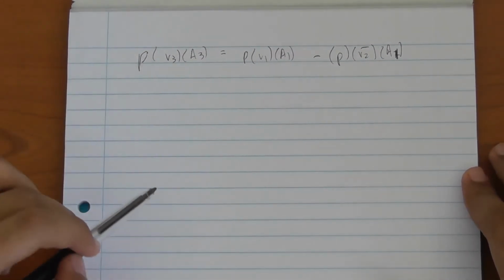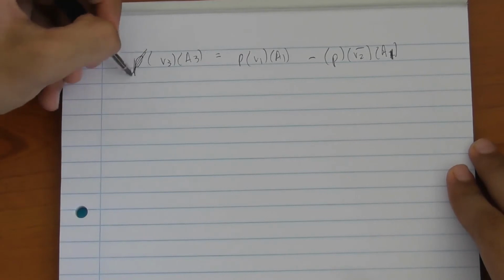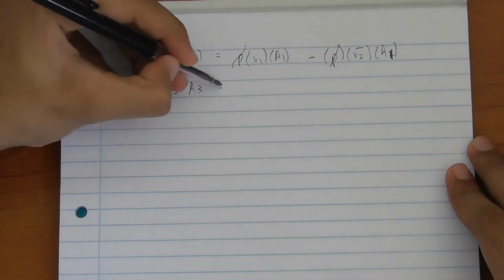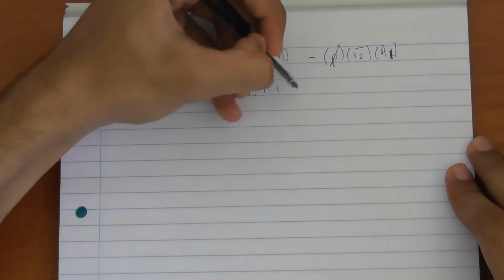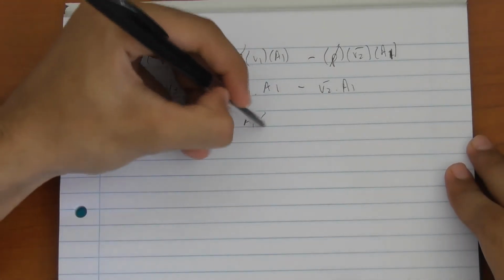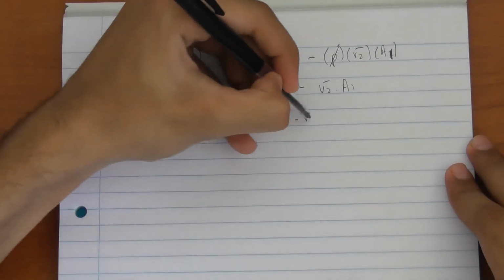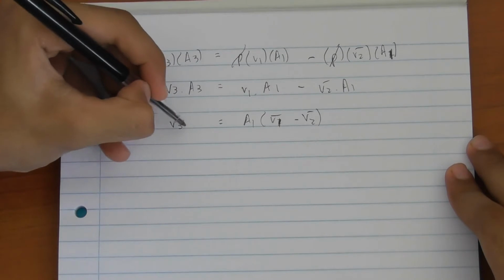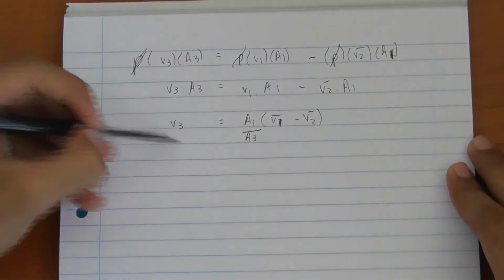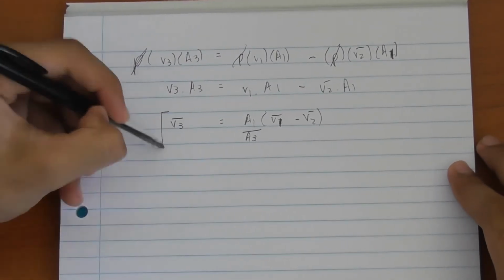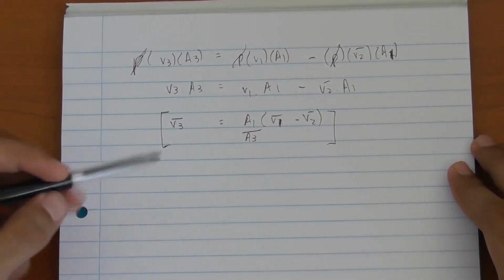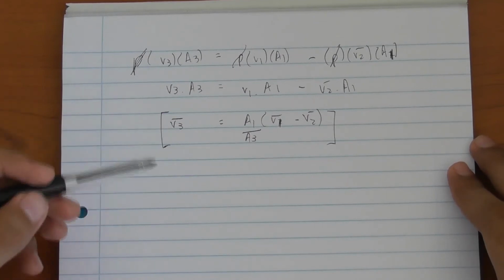Okay, so now that I've filled in everything, let's see. We can divide throughout on both sides by rho and cancel them out. And I'm left with V3 times A3 equals V1 times A1 minus V2 times A1. You can see there's a common A1 on this side. So I'm going to pull that out. That's equal to V3. And I'm going to divide here by A3. The reason we solve for V3 is because that is what we want to know from the question. The question is asking us, what is the exit velocity from the shower jets? So V3 represents the velocity from the shower jets.